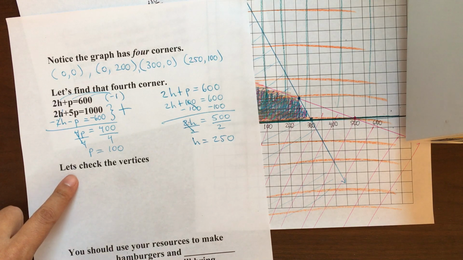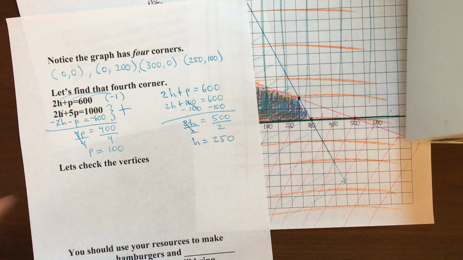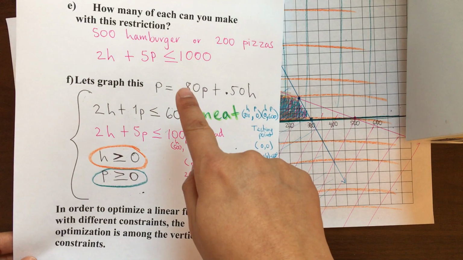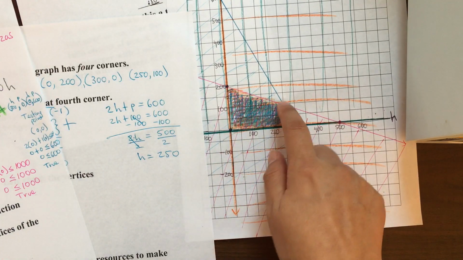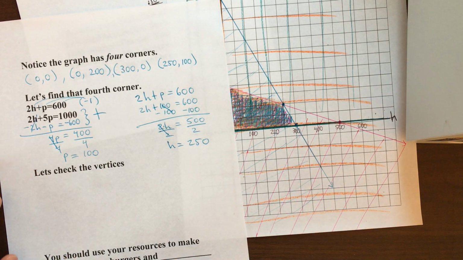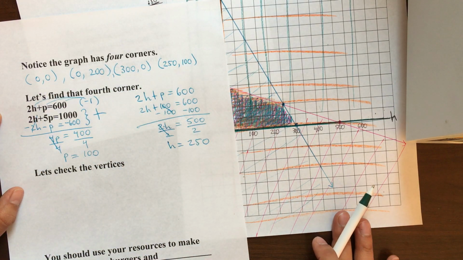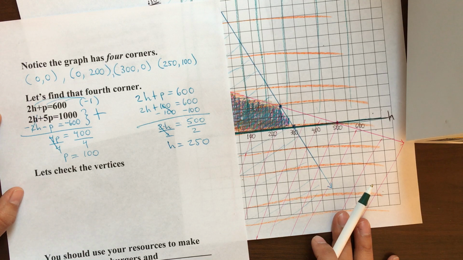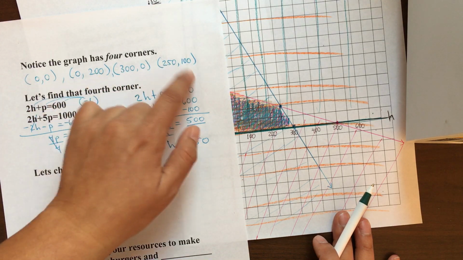Okay, now it says let's check the vertices. I want you to go back to your equation for profit, because with these corners, after finding these corners and using the profit equation, we're going to figure out which is the best way to combine our resources so that we can figure out what will bring higher profits.